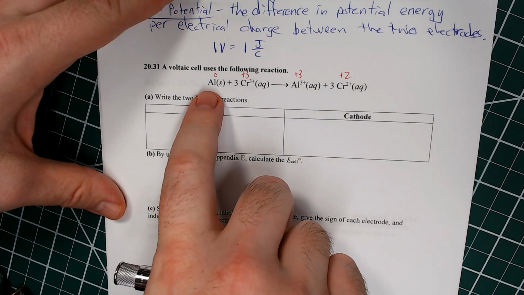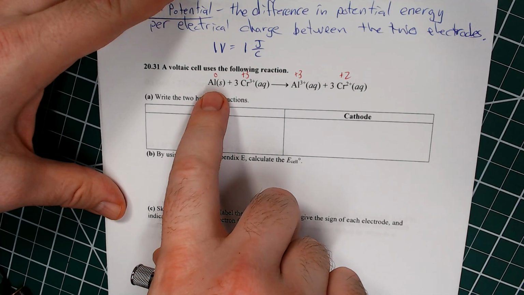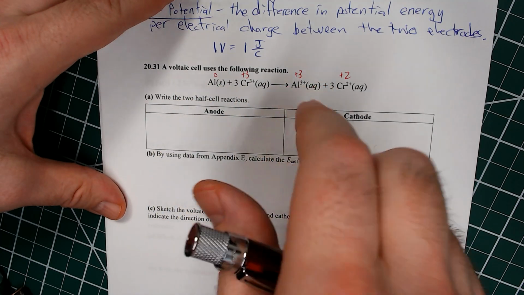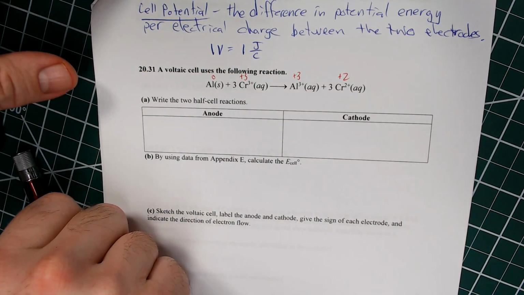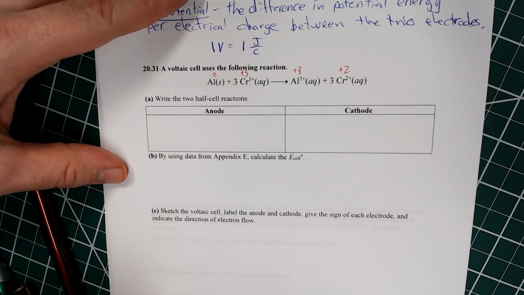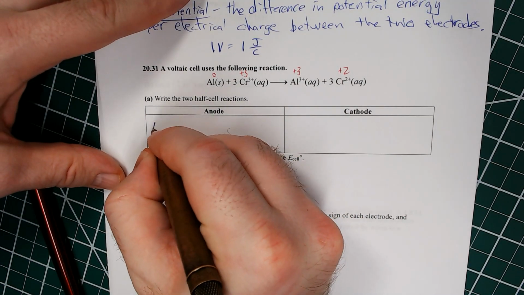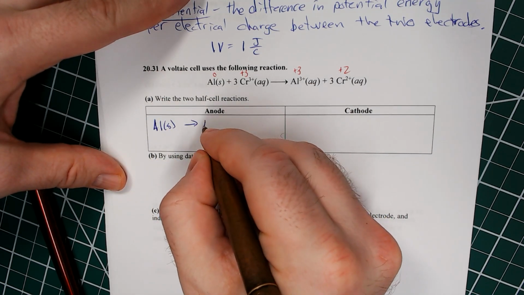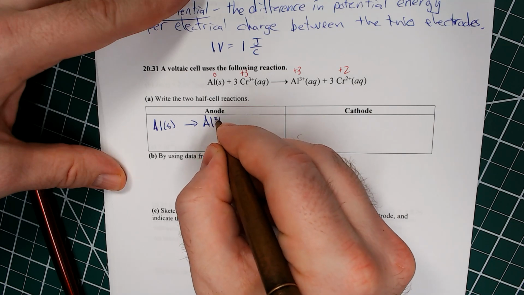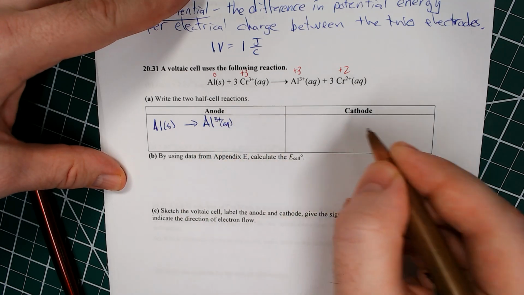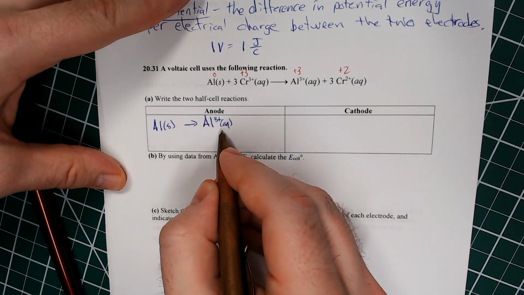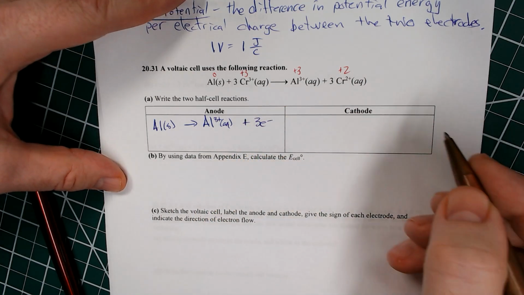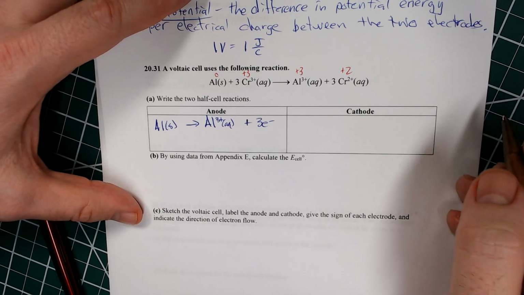So we'll see that the anode is where oxidation occurs. Well, aluminum is getting oxidized. It's going from 0 to plus 3. So that is the reaction that is occurring at the anode. So we'll put Al solid getting oxidized to form Al 3+ aqueous, and then we'll add the electrons here, so plus 3 electrons there to balance out that half reaction.